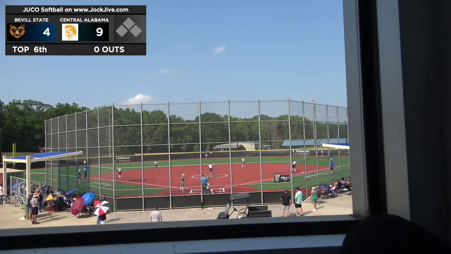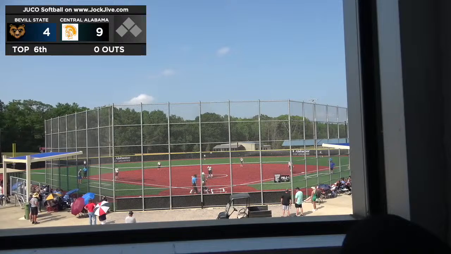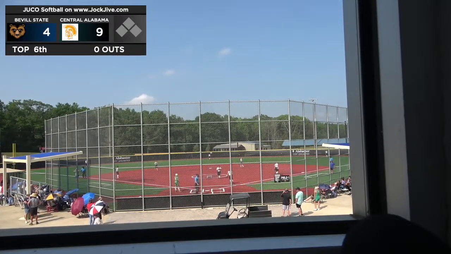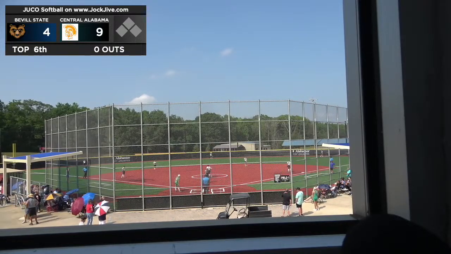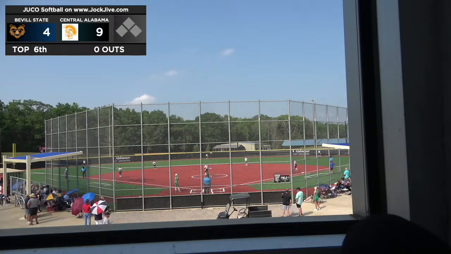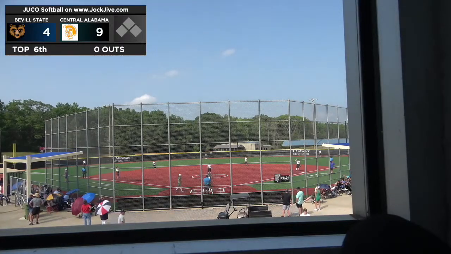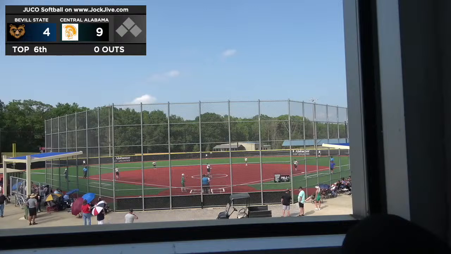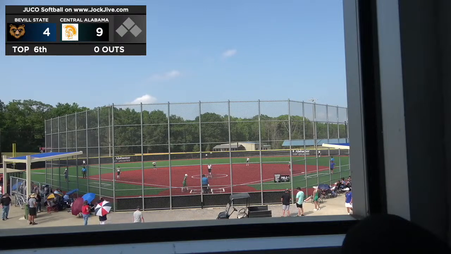Central Alabama looking to advance and play the winner of game 2, which is going on now on field 4 between South Florida and Bishop State. Another one fouled back by Butler. That game will be at 7 o'clock right here on field 1, so make sure you tune back in at 7 o'clock for that game. Right now, Central Alabama leading 9-4, looking to advance to that game.